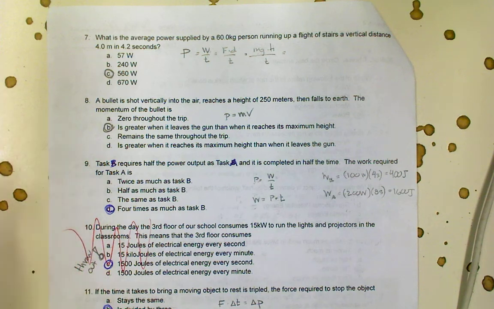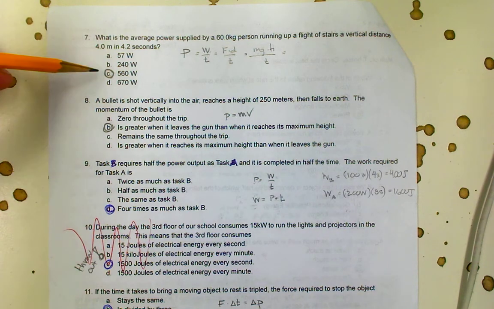This is part two of our review of the power, momentum, and impulse summative. Number 7, I'm going to go over this second page of multiple choice questions here.